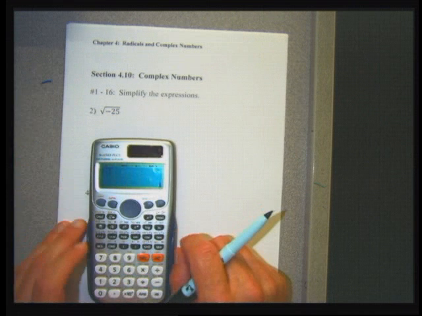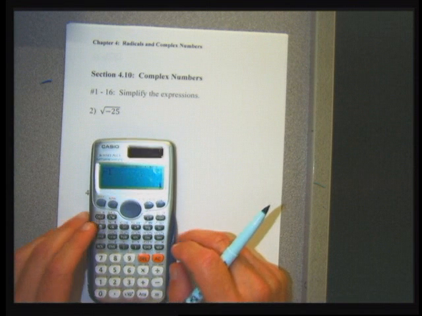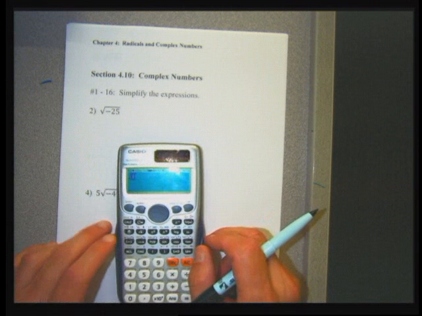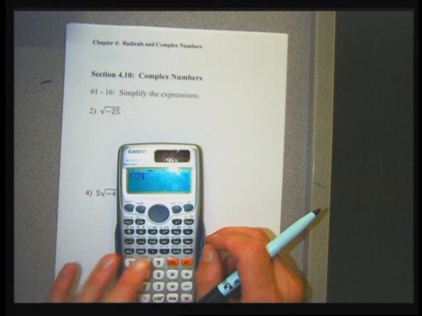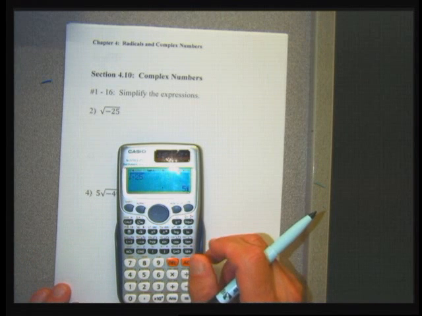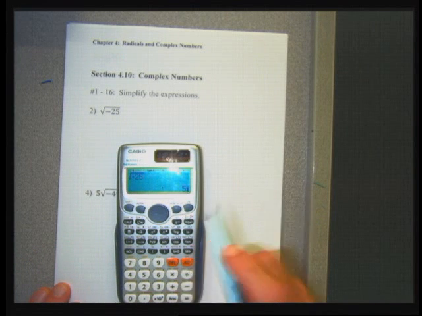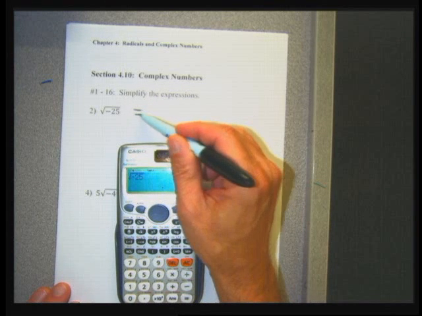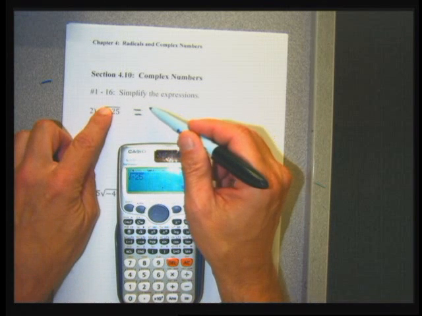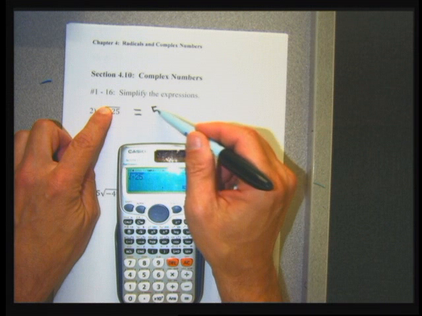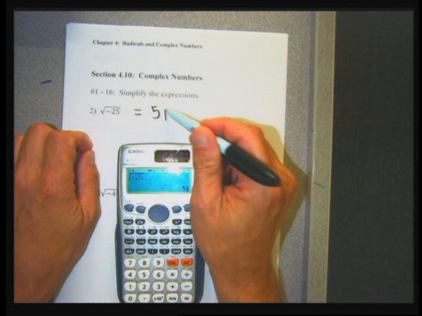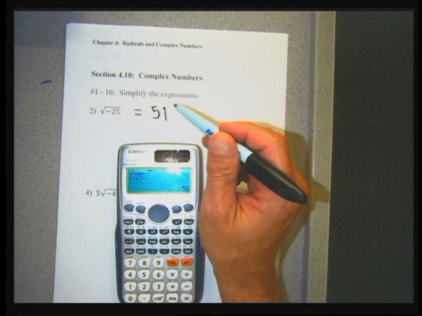My calculator, now that it's in complex mode, if I entered square root and then typed the negative sign and typed 25, would tell me the square root of negative 25 is 5i. Basically, to do the square root of any negative number, you do the square root like it was a positive, and you attach an i to that number. So the square root of positive 25 is 5. The square root of negative 25 is 5i.